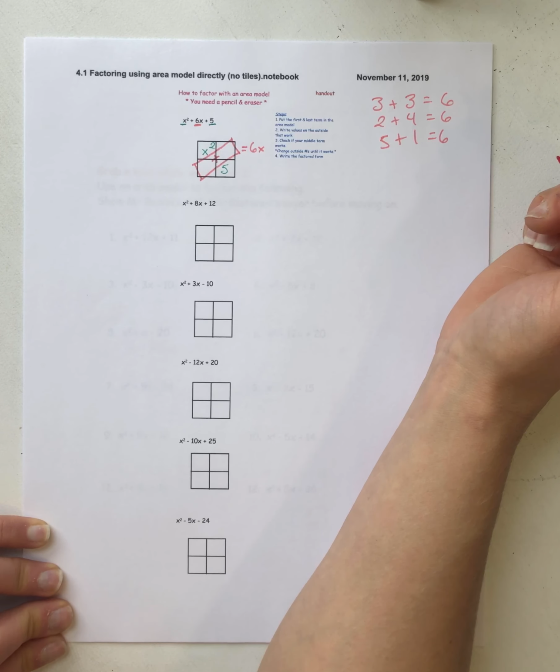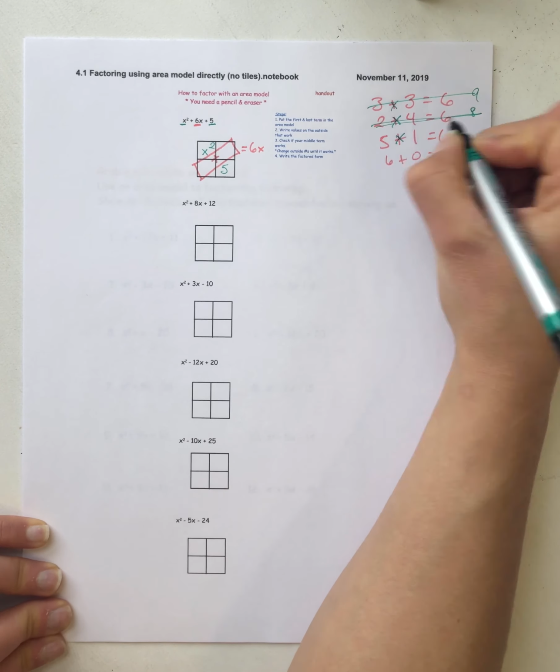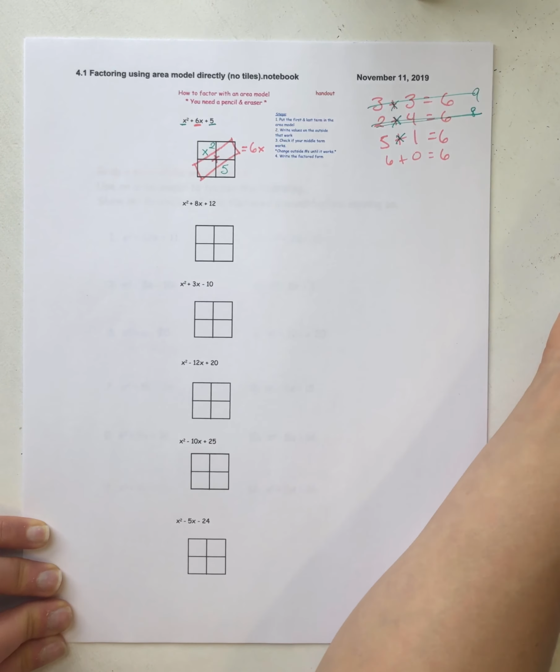So let's take a look. Does 3 times 3 give me 5? Nope. 3 times 3 gives me 9. Doesn't work. 2 times 4, is it going to give me 5? Nope. 2 times 4 is going to give me 8. 5 times 1 going to give me 5? It sure is. So those are our winning numbers. So we can then input those into here, where we have 5x and 1x, because we can see that 5x plus 1x is going to give me 6, and 5 times 1 is going to give me 5.